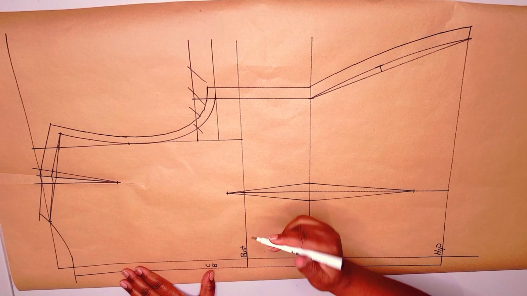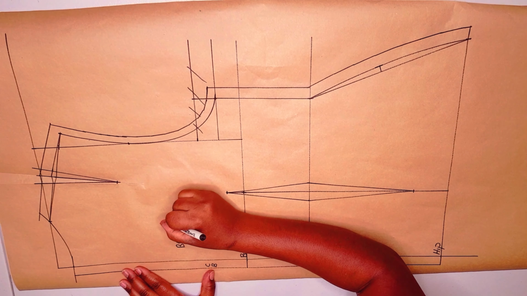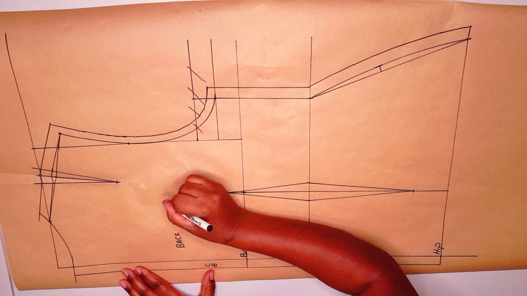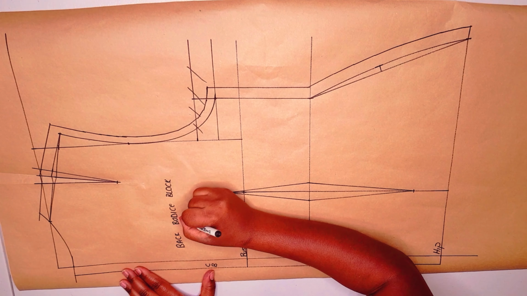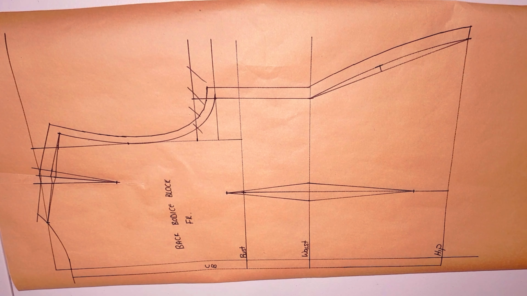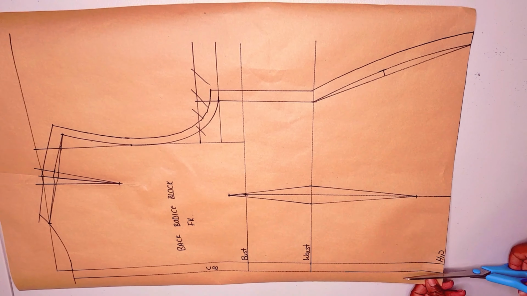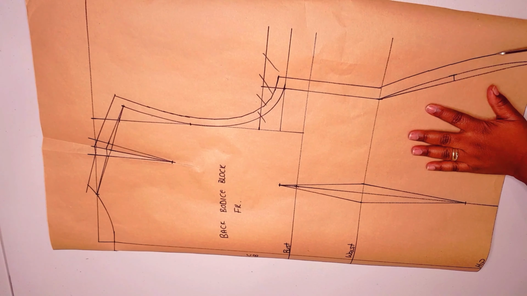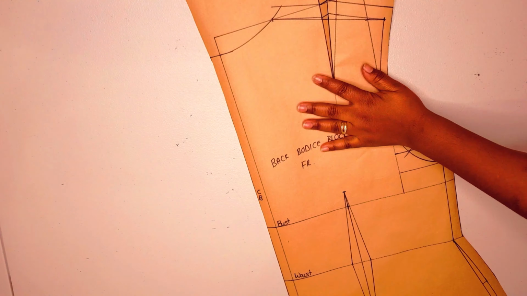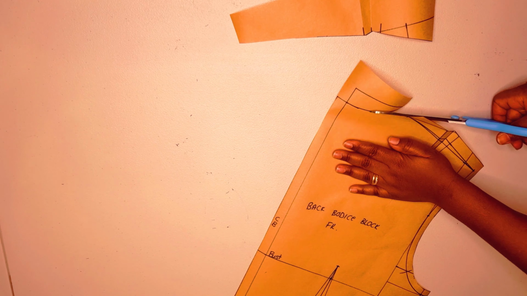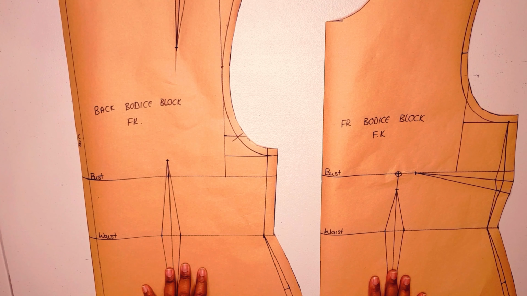Label the pattern. So this is the back bodice block. And I'll put my initials. Now we cut around the pattern. That's it, our bodice blocks are done.